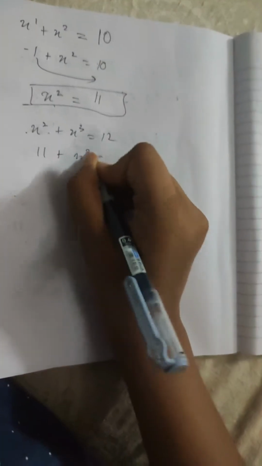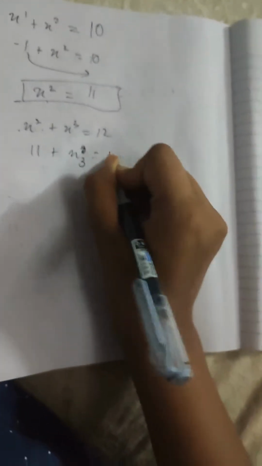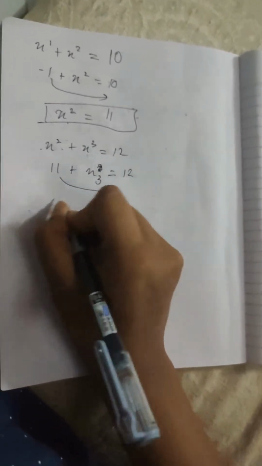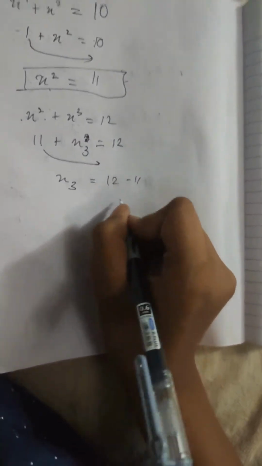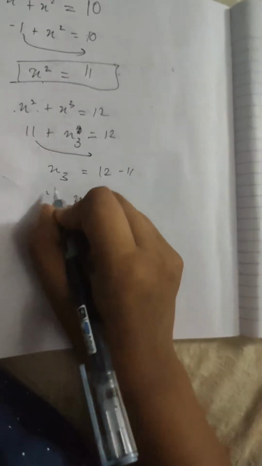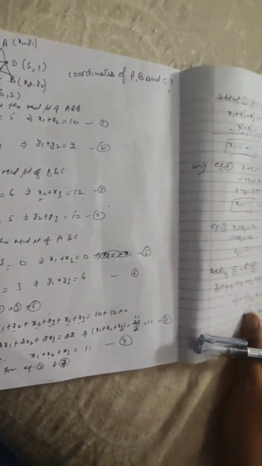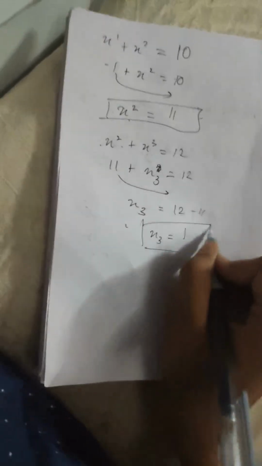Now can you see the value of x2? Yes, it is 11 plus x3 is equal to 12, right? Now when 11 will go there, x3 is equal to 12 minus 11, which is 1. x3 is equal to 1. Let me verify if it is correct or not. Yes, we are going correct.